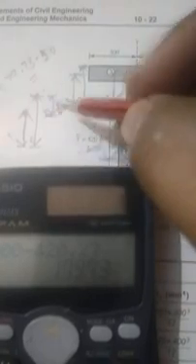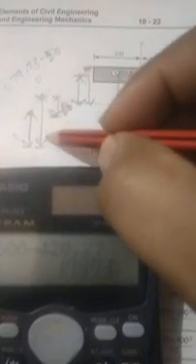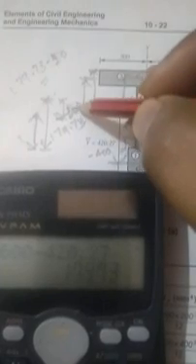I will come in the reverse order. This height is 179.73. This height is 50. So 179.73 minus 50, if you do it, you will get this height, that is 129.73.